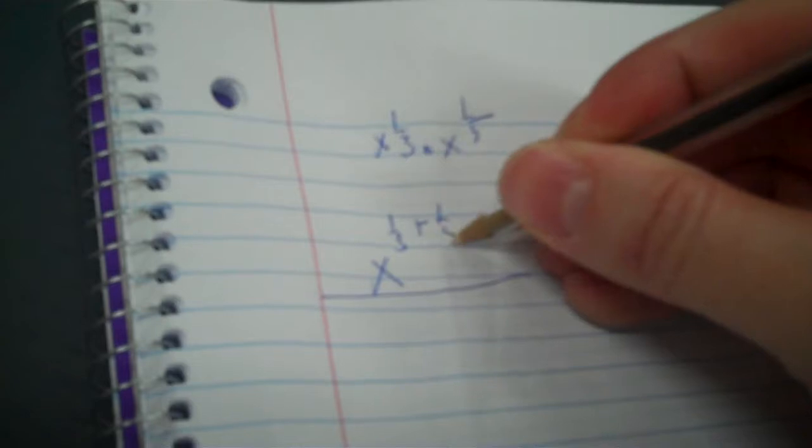Okay, next one. X to the power 1/3 times x to the power of 1/5. Okay, you got 2 x's. You can just add the powers, 1/3 plus 1/5. Use the fraction calculator. Okay, I got 8 over 15. Well, obviously I can't do much about a 15th on the bottom, so I make a 15th root and put x to the 8. There ain't no simplifying that. Okay, there you go.